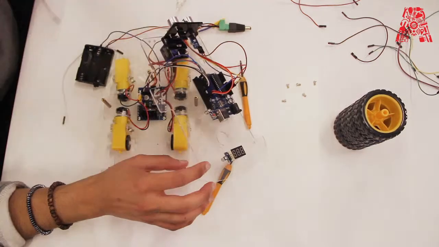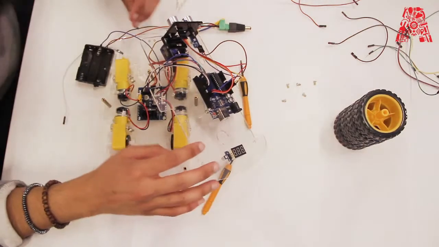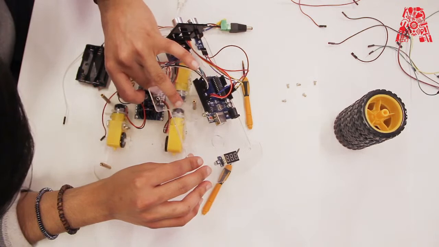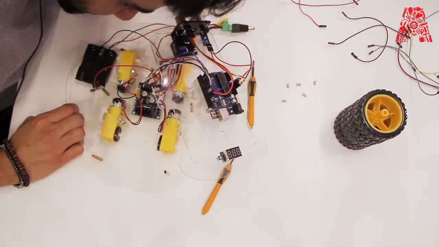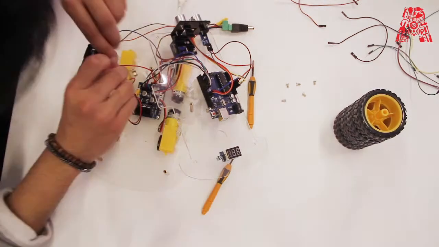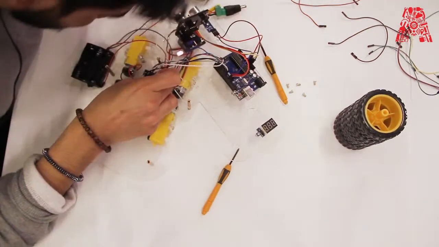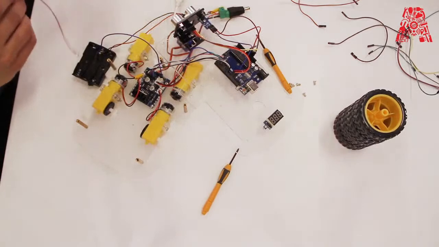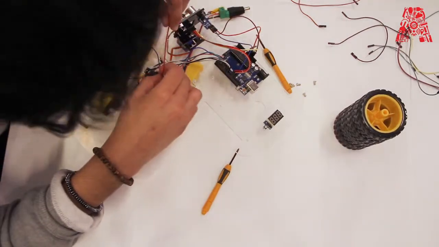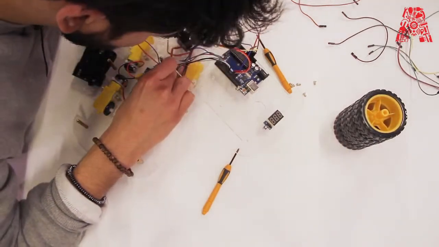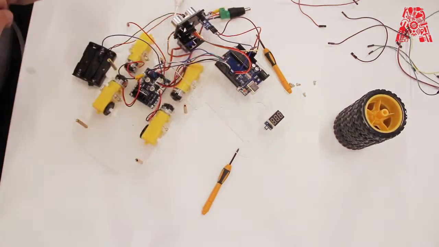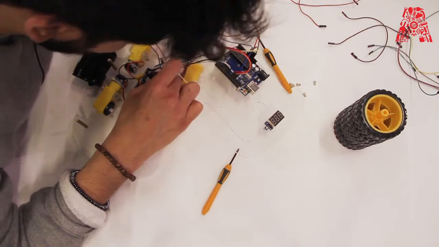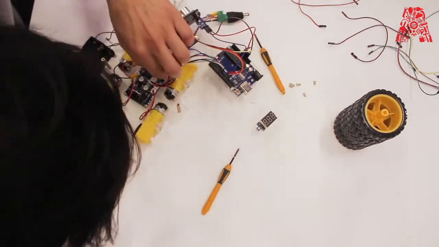Then it's 12 volts. And then it's ground. And then this pin will go here, and then this wire will go here. Yep, they're done now.